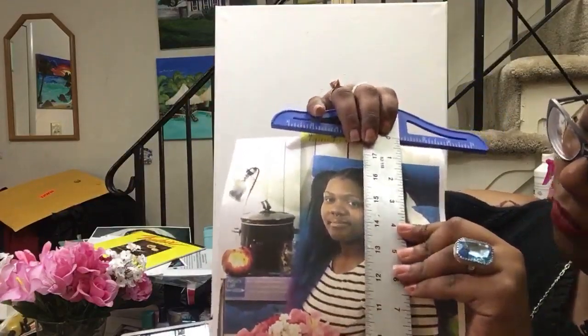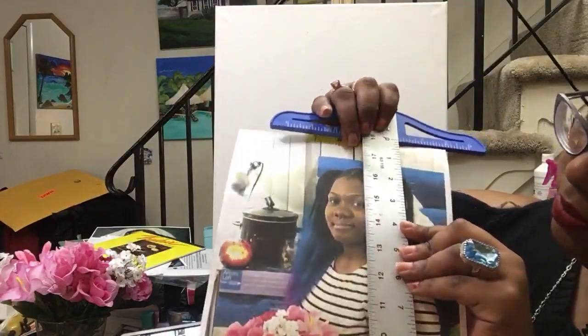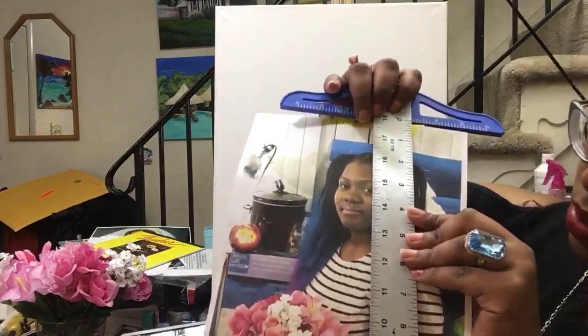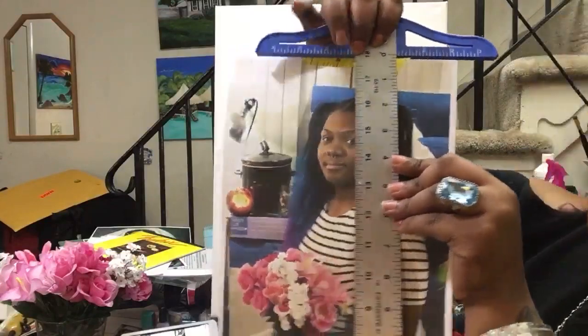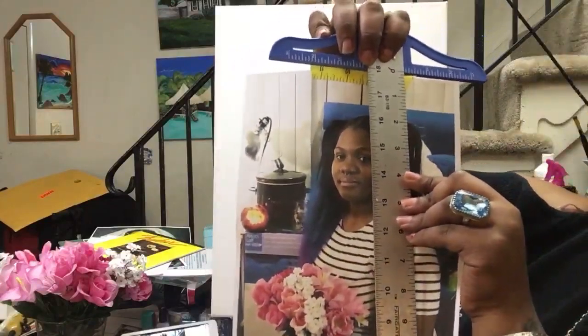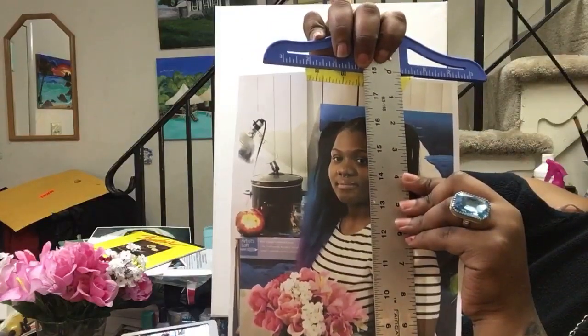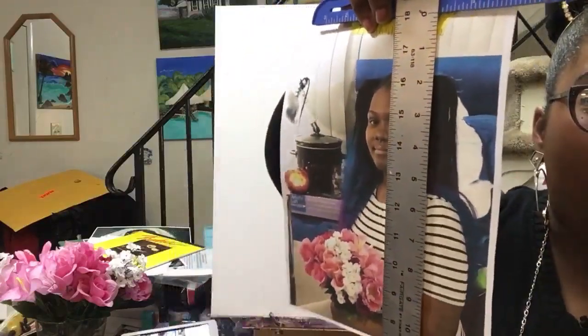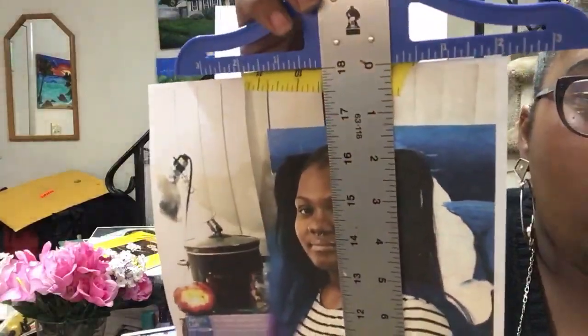You want to measure how far down her face is. She's about 2 inches down from the top, right? So 2 inches down from the top.